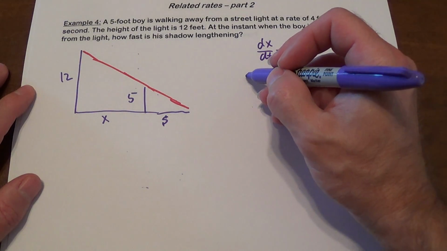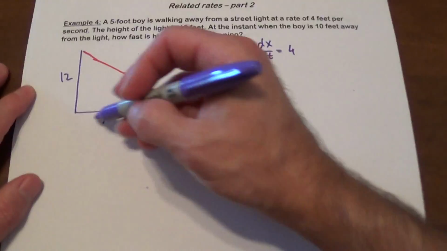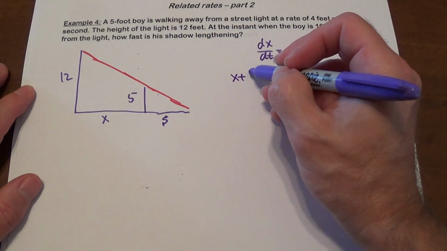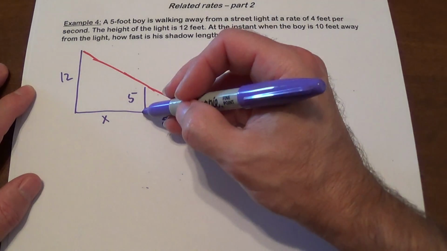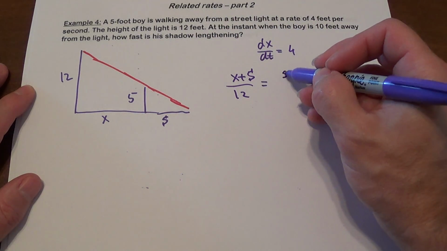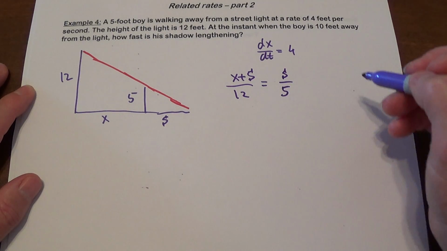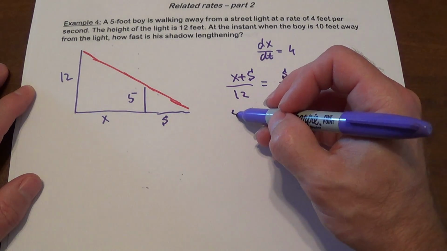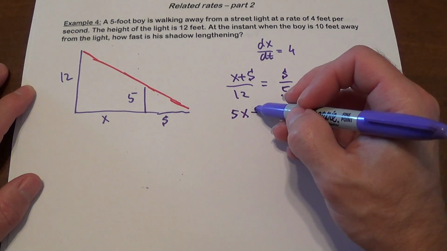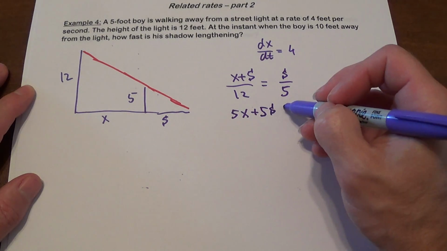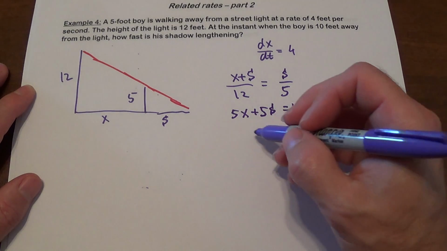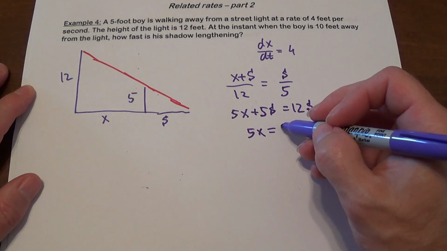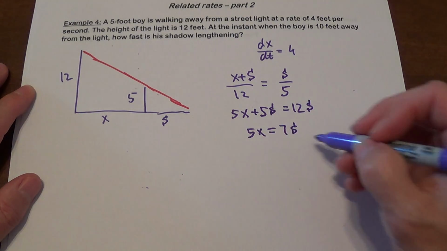So here's what we're going to do. We need to set up a proportion from the large triangle: x plus s over 12 equals, I'm sorry, s over 5. It's going to be s over 5. So we cross multiply, and that's going to be 5x plus 5s equals 12s. That's going to give us 5x equals 7s.